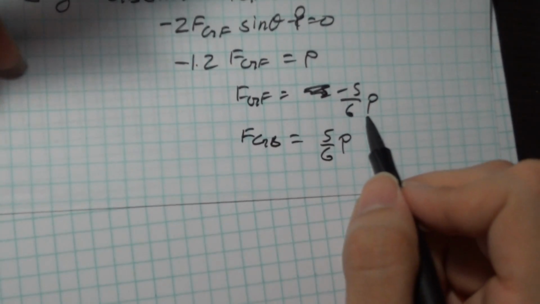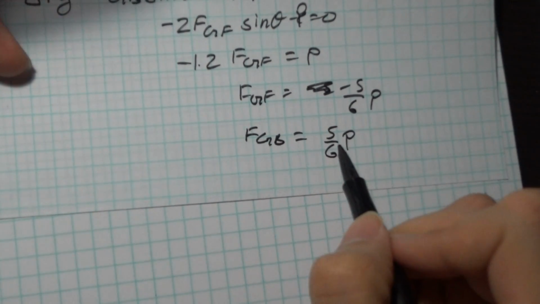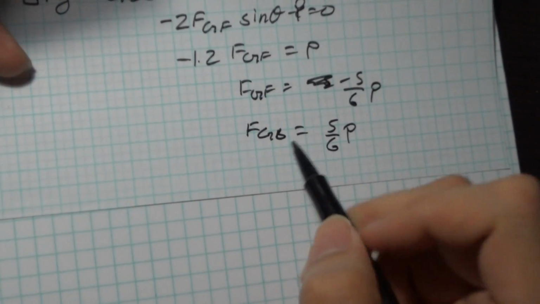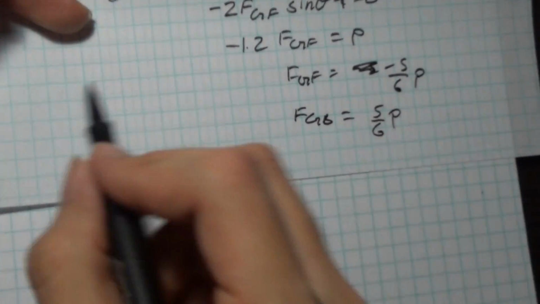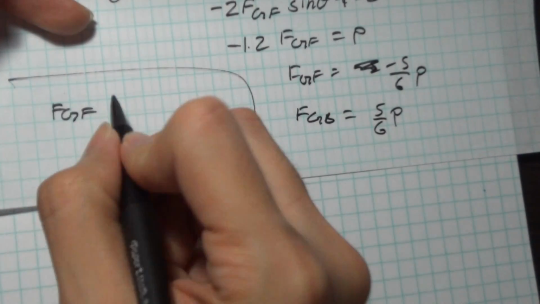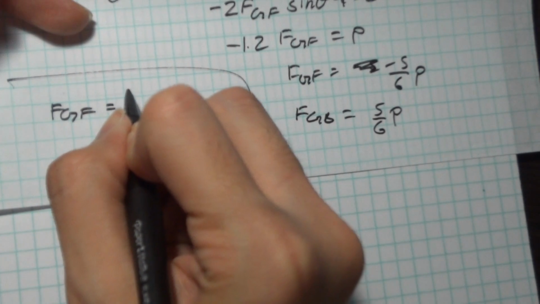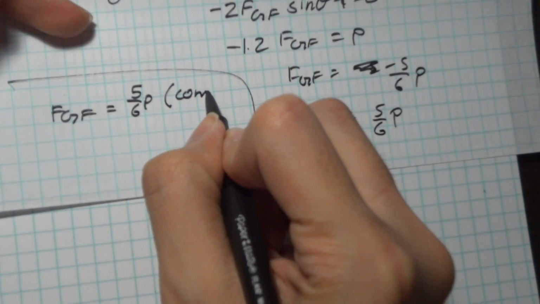So one last comment on signs. I have it written down here that negative P, and I have negative 5 on 6 P, positive 5 on 6 P. So at the very end of my work, I would just summarize this. I would say that FGF, for example, is equal to 5 on 6 P compression.